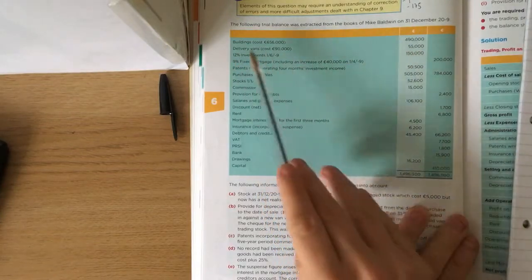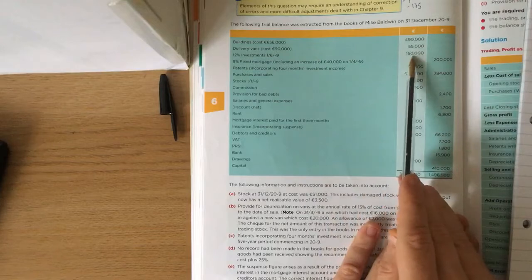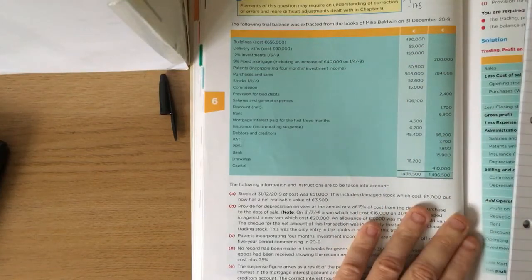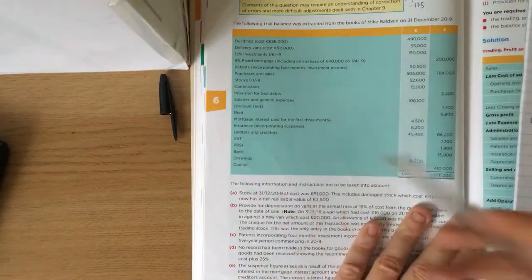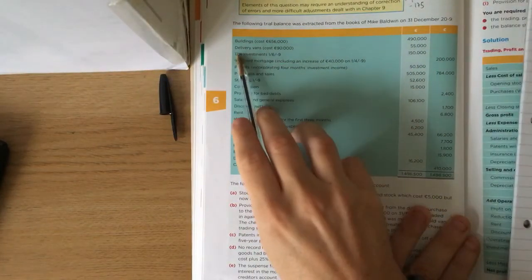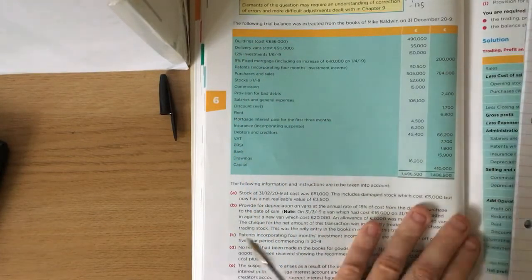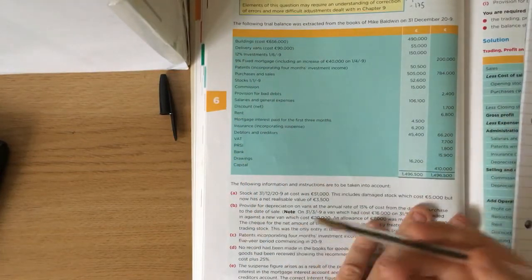Basically, that means we get 12% of 150,000 per year as income. Okay, because it's like the mirror image of a loan. Rather than being charged that percentage as interest on the loan, we're getting 12% of the 150,000 as investment income every year.